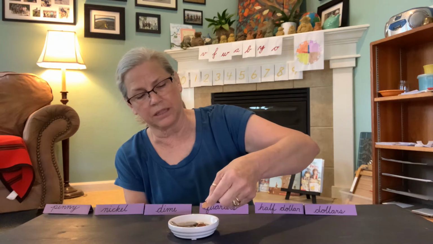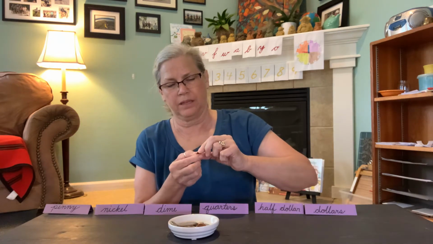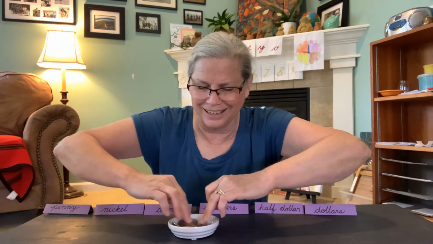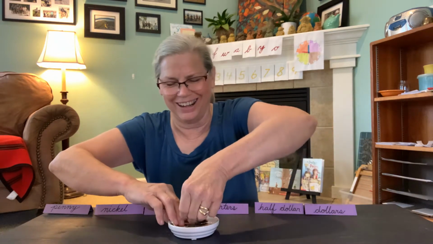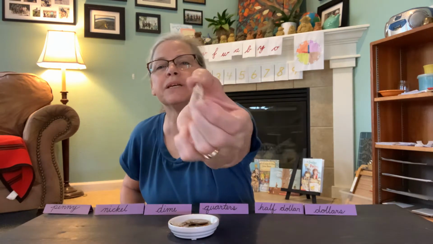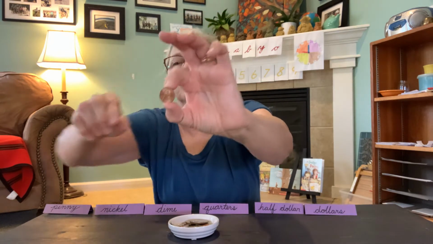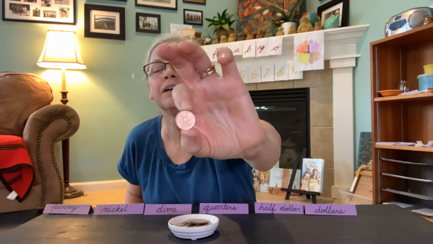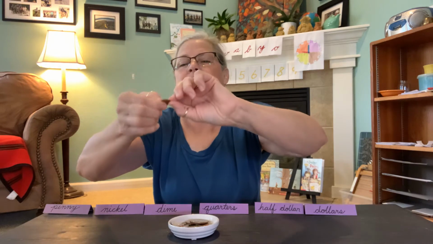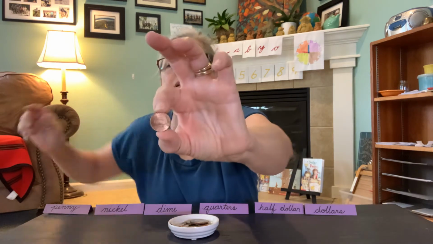The first one I'm going to tell you about is Abraham Lincoln on the penny. Here we go. Oops, he's upside down. So that's the front side, the head side, and the tail side, the back side, looks like that.